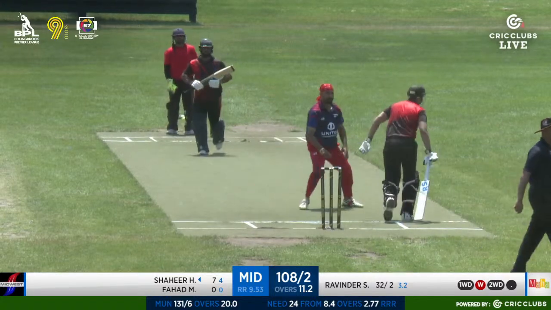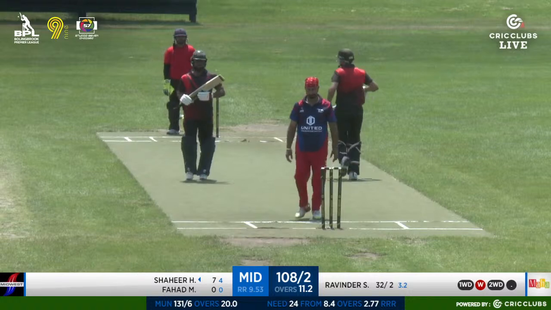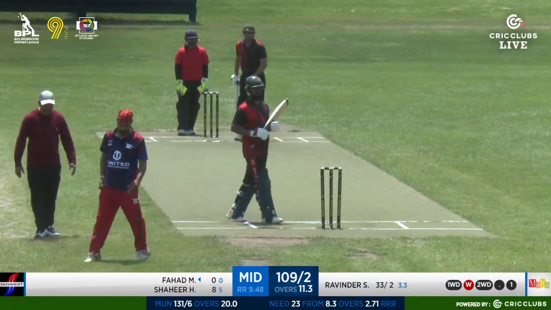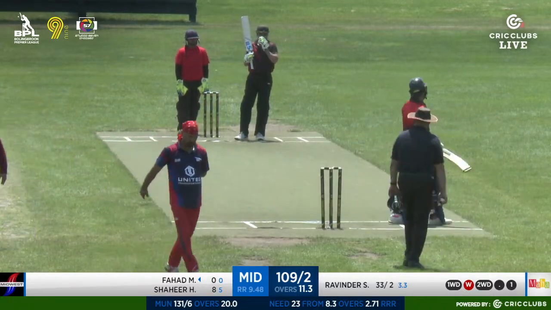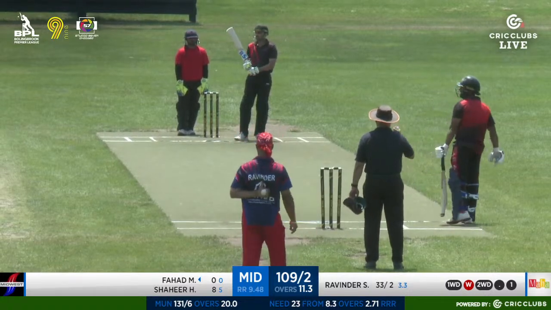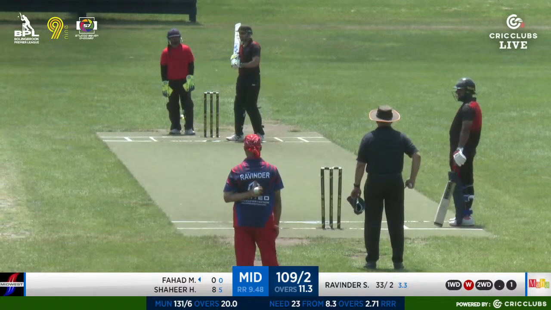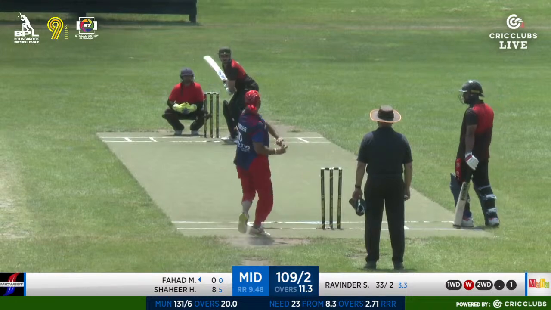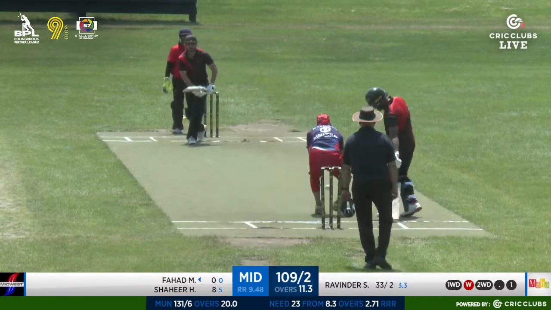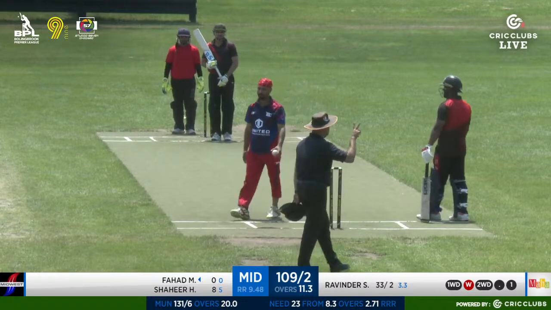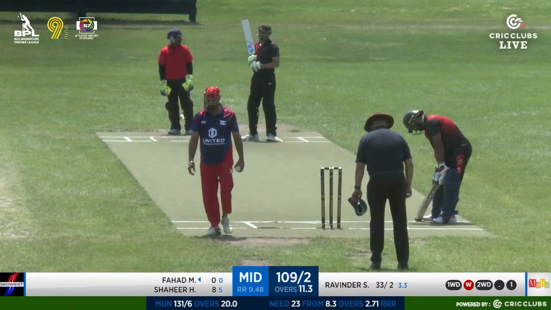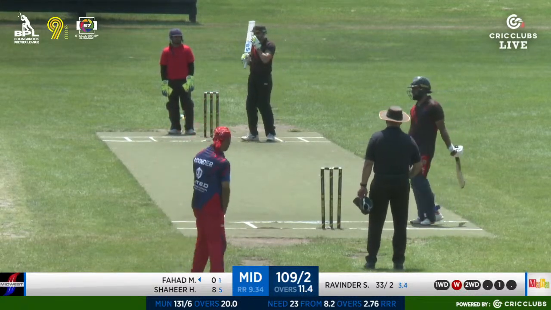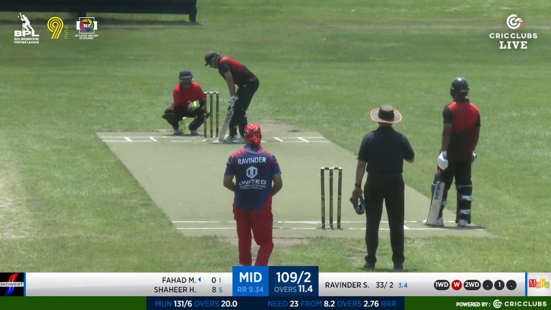Full toss, just driven straight down the field to the fielder at long off. Was fairly full, but not above waist height. No threat of danger to the batsman, and not a no ball, especially at Ravinder's pace. Better delivery on that occasion, right up to the toes of the batsman, just defended easily. Perhaps another 50 deliveries of those type might make this an interesting match.